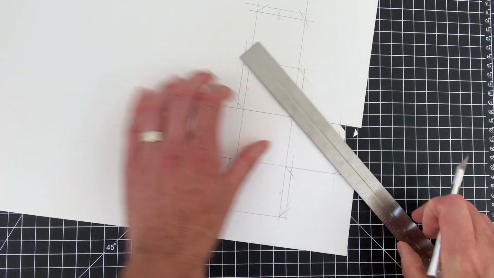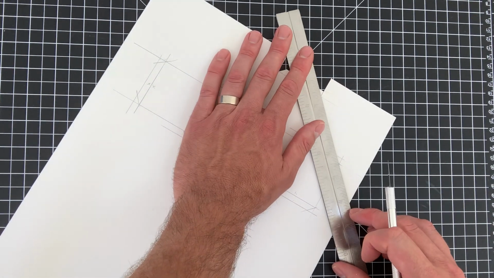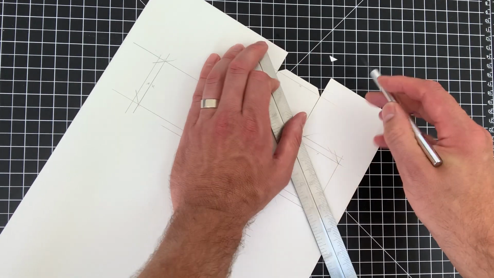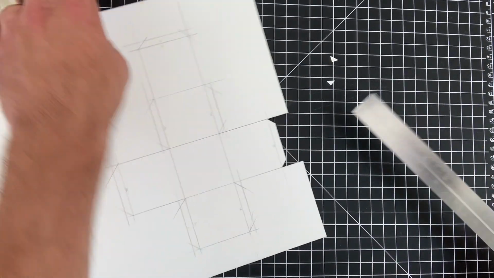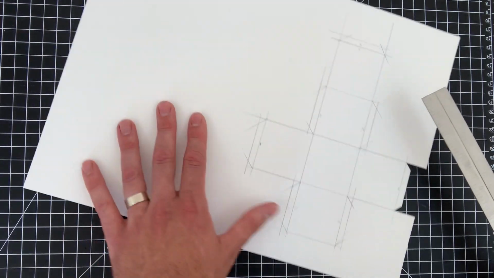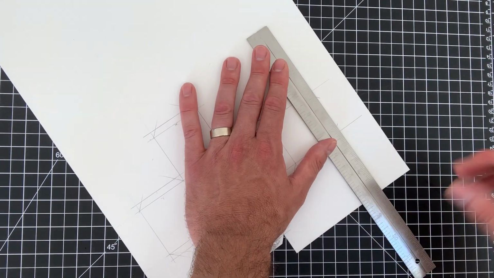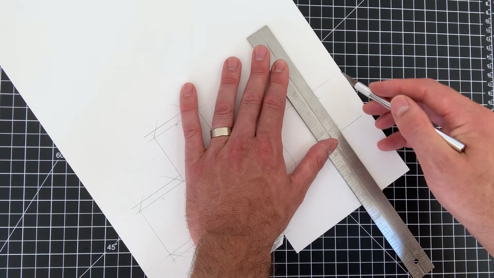The 6-inch metal ruler is what I usually use. I turn it upside down, so it has a low profile, and you can see the lines better. And it's a faster process.